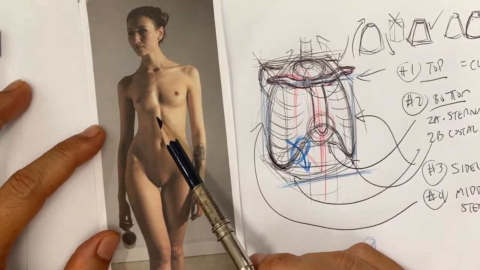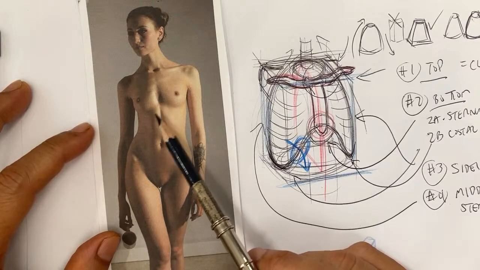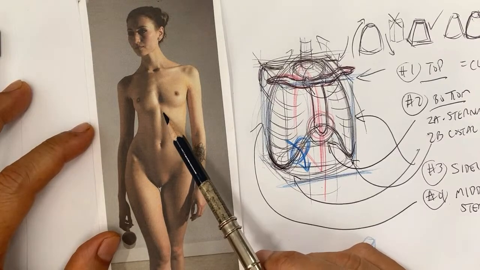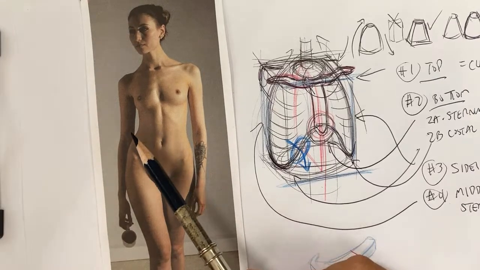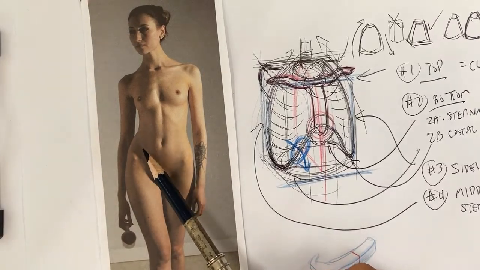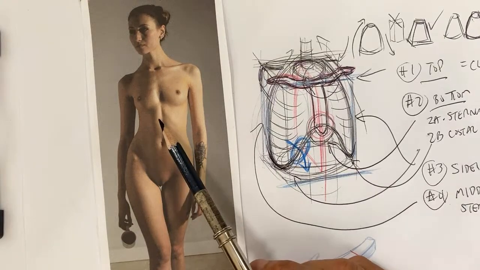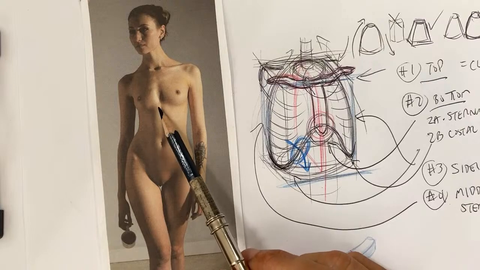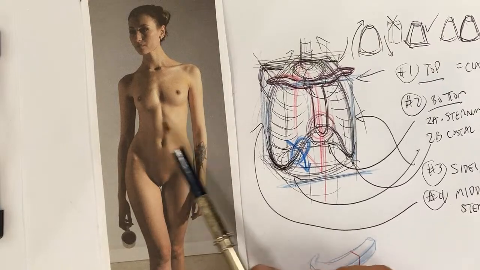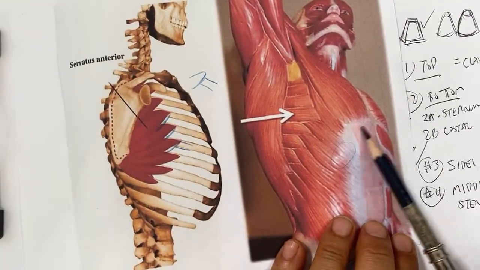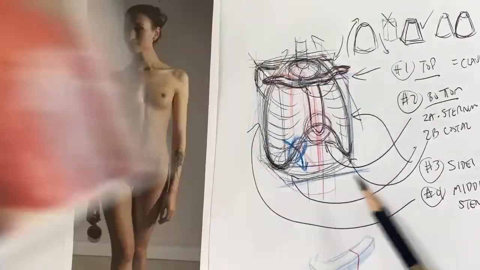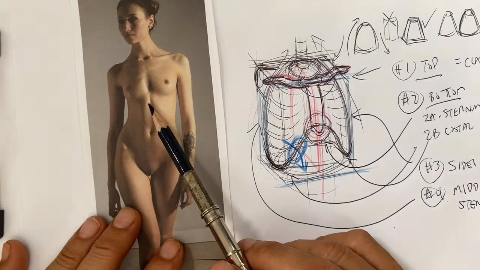What about here, right there? You see that little highlight right there? What is that? I think that is the abdominal wall. So your abs, right? Your abs have these little boxes kind of things. See how your abs are kind of square-ish? So that's probably the corner of the abdominal wall.